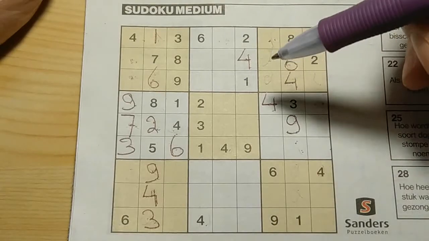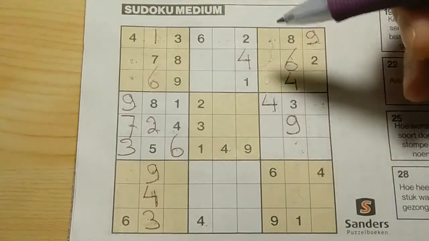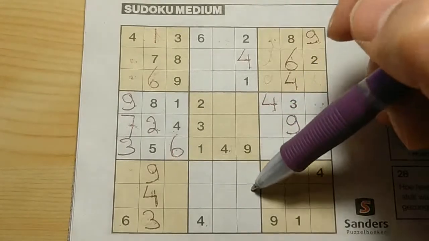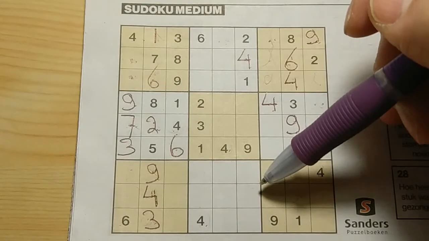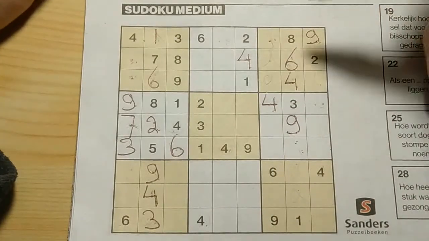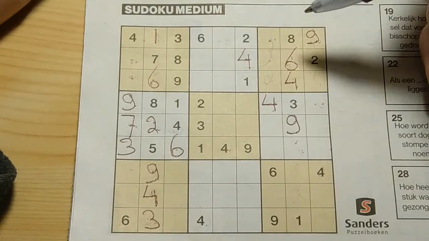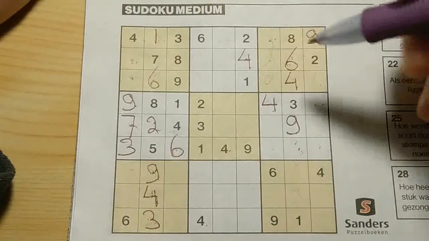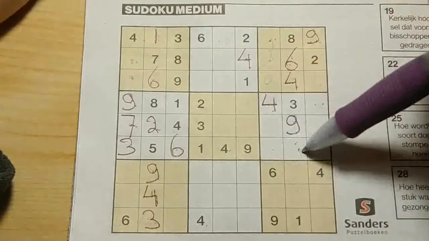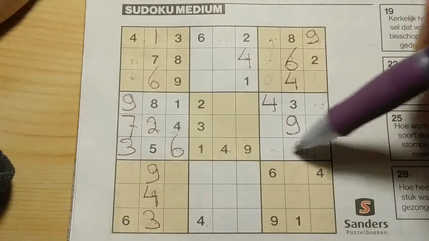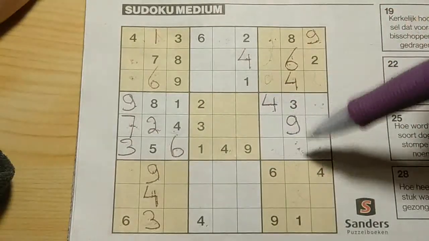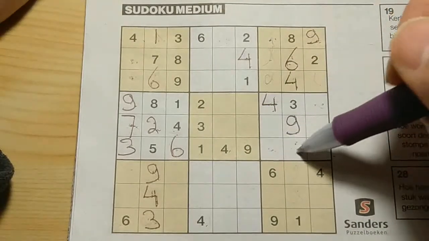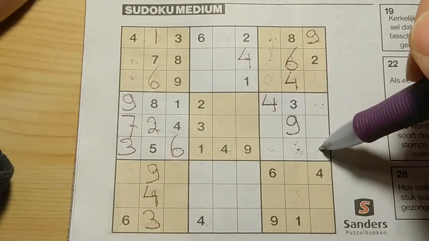So then, these 3 boxes of this row, for the numbers 1, 2 is missing, the 8 is missing, and the 7 is missing. 2, 8, and 7.